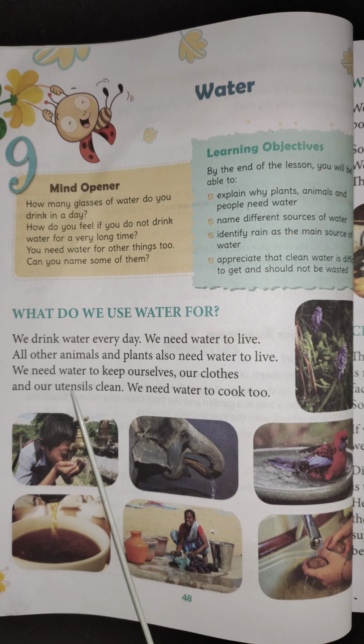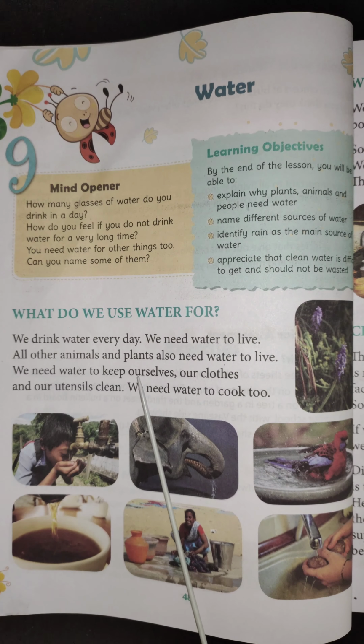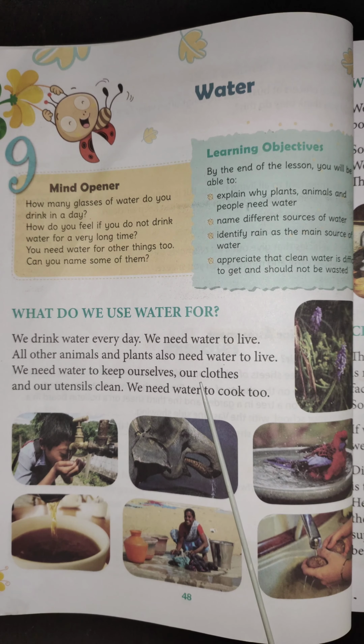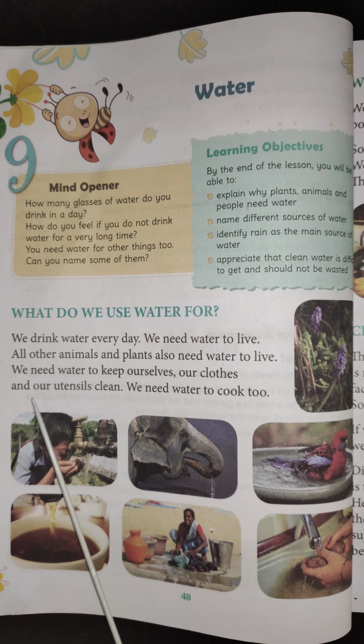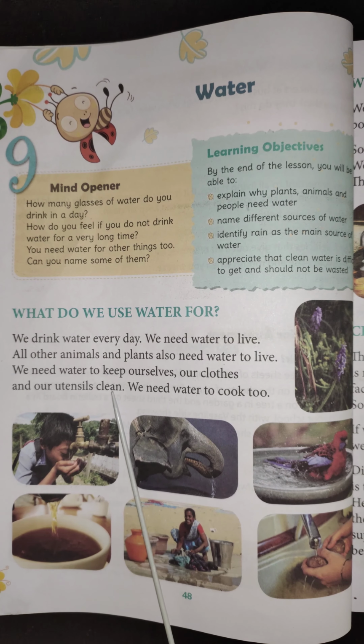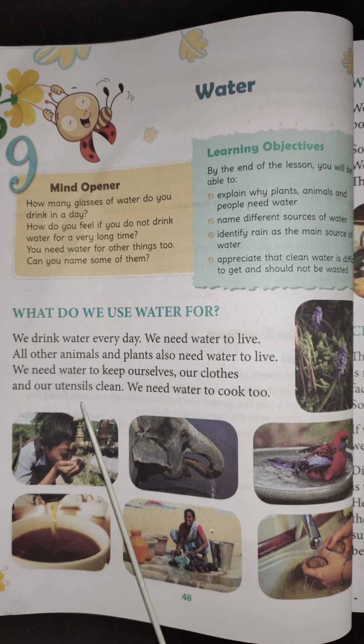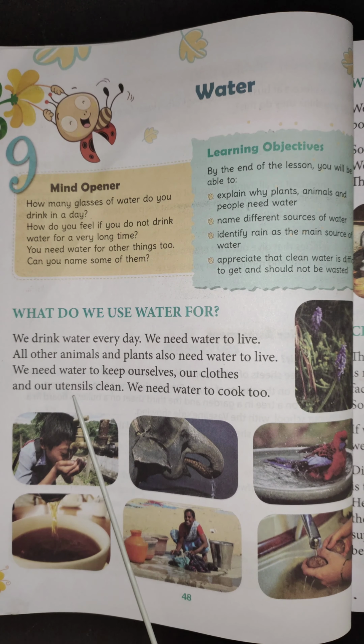We need water to keep ourselves clean. Means we take bath in water to keep ourselves clean. We need water to keep our clothes clean. We wash clothes by using water. We also wash utensils. Utensils means containers, vessels, plate, cup. That also we keep clean by washing in water. We need water to cook too. Even for cooking also water is required.